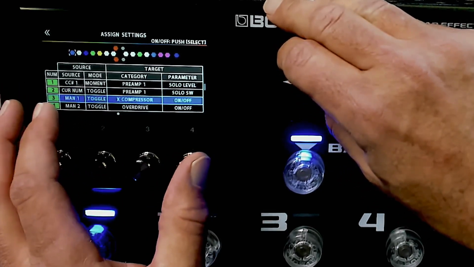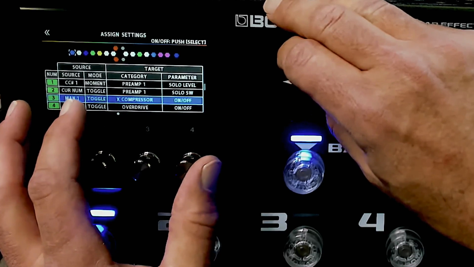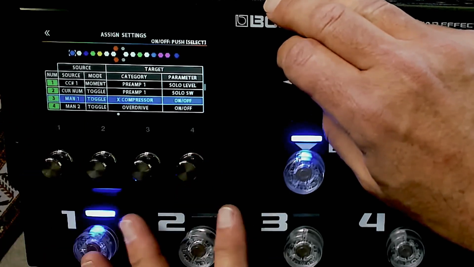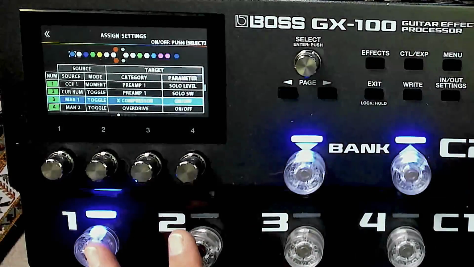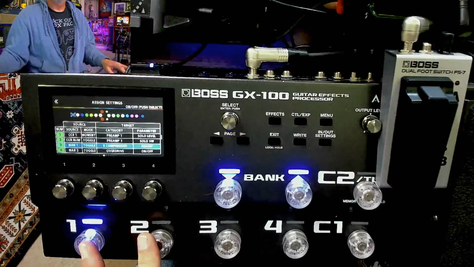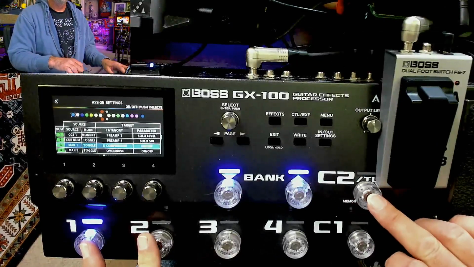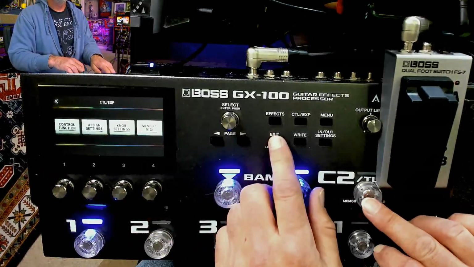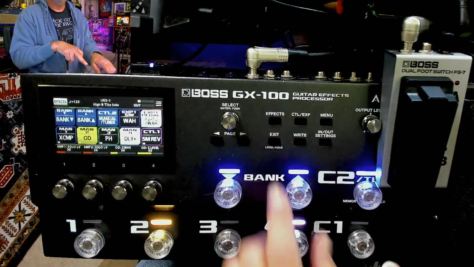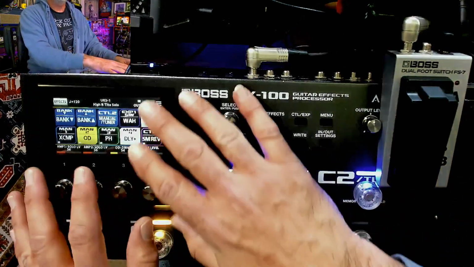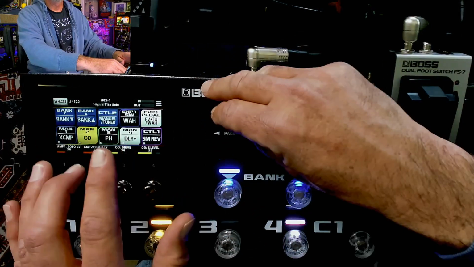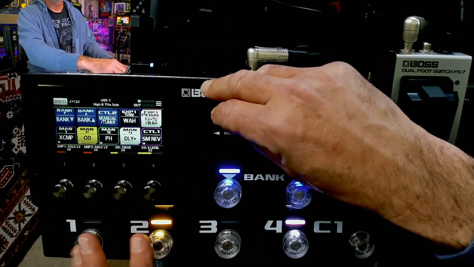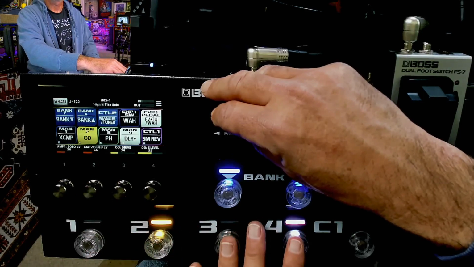Okay, so this here, number 3, that's going to be what these buttons, number 1, 2, 3, or 4, do when I'm in manual mode, when I hit C2. So this C2 button, remember, like I said, it will put me in manual mode. If I hit that, now I'm looking at my pedal board more or less. I'm looking at the effects that have been assigned to these buttons on this patch.